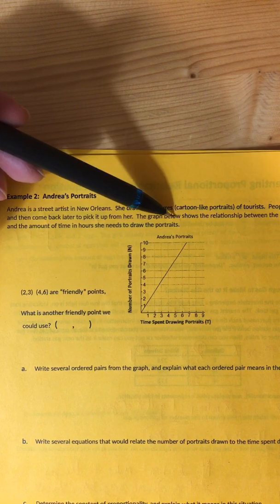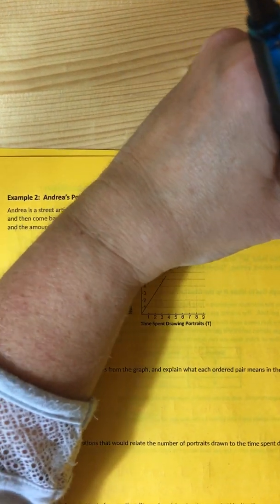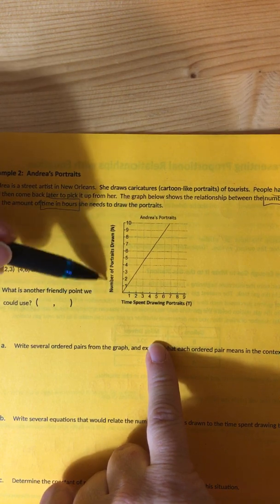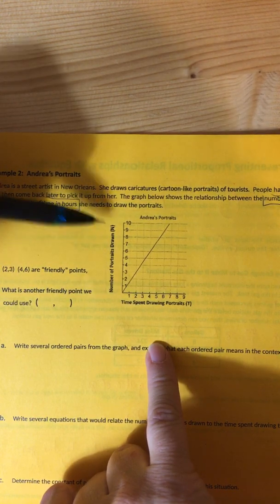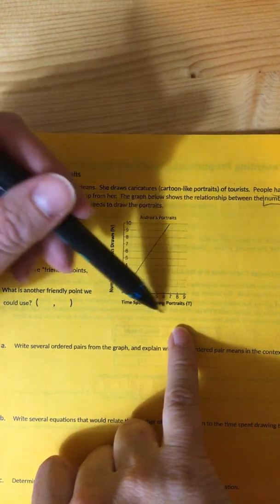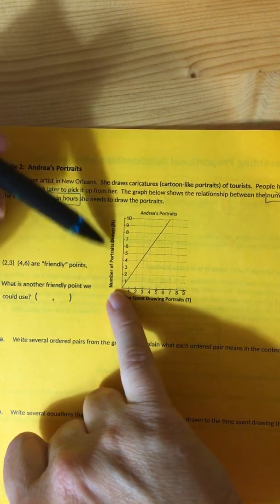So the graph below shows the relationship between the number of portraits she draws and the amount of time. So it's like the number of portraits and the time in hours. You can see that in the graph. So the time spent drawing the portraits is right there, and the number of portraits she draws are right there. So think of that as like this is the amount of time, so she changes the amount of time, it changes the amount of portraits that she's drawing.